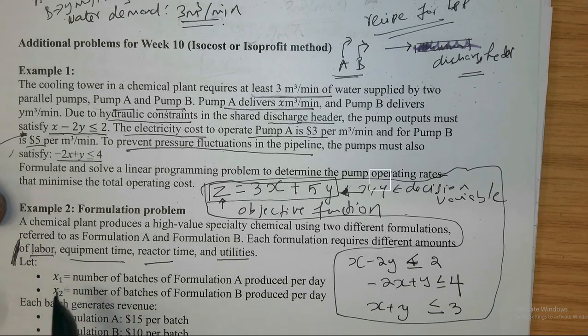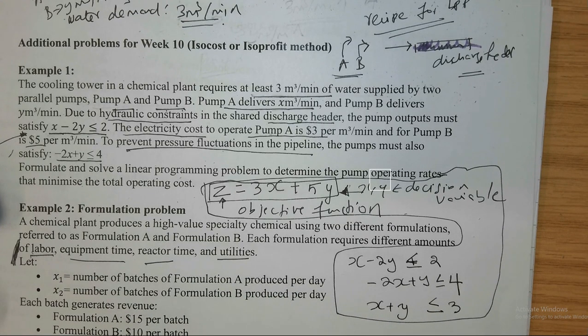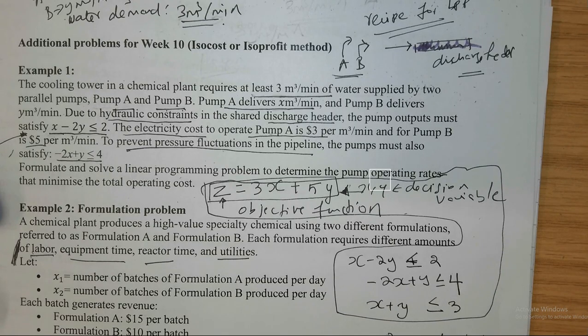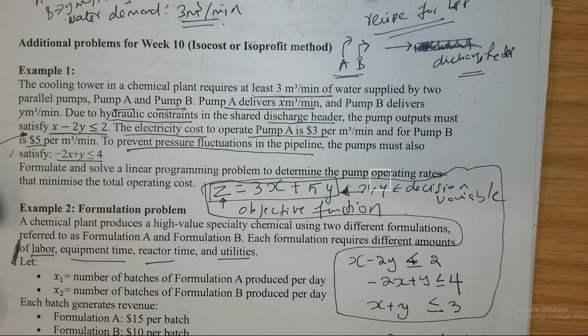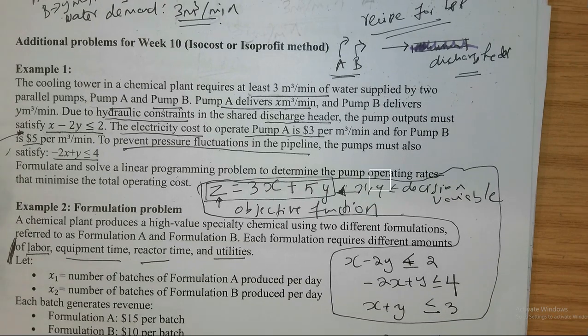So let's say x1 is the number of batches of formulation A produced per day. Formulation is something like you take some pure chemical and then you convert it into a finished product. For example, paracetamol, typically we get it in a powder form, and then we have to convert it into a tablet. So a tablet is something we can call a finished product. We can make a normal tablet, another one say something like a capsule. So these are two different formulations, A and B. That's the meaning of formulation.